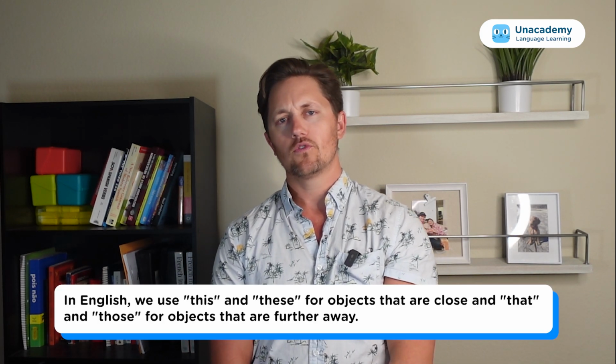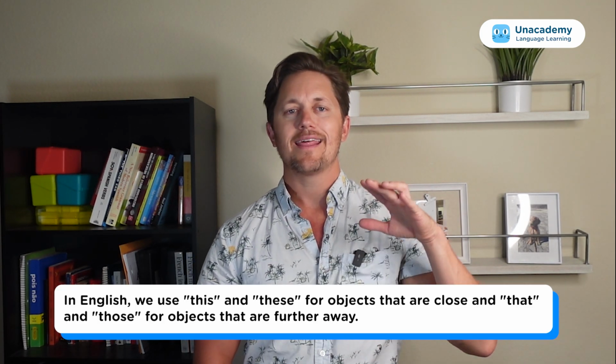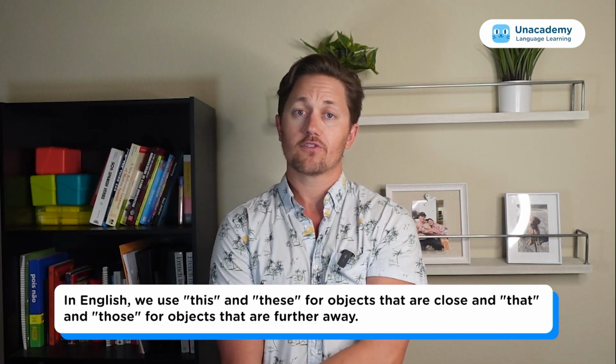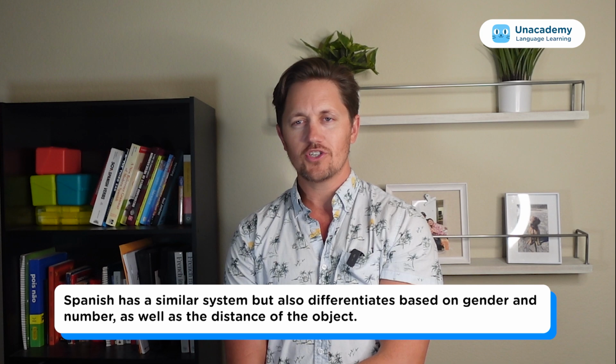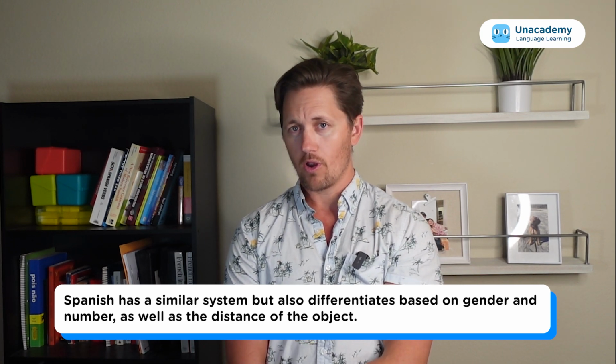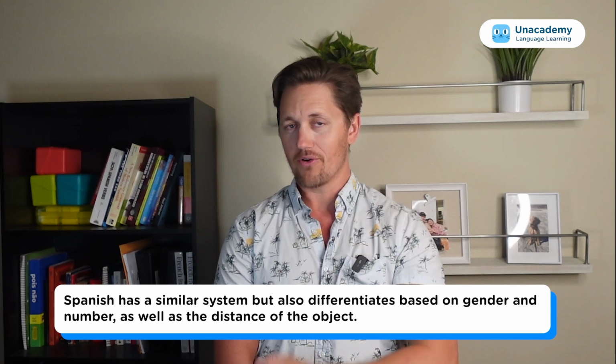Here's a quick comparison with English for you guys. Maybe it'll help you to understand a little bit more. In English, we use this and these for objects that are close, and that and those for objects that are further away. Spanish has a similar system, but also differentiates based on gender and number, as well as the distance of the object. Keep this in mind, okay?